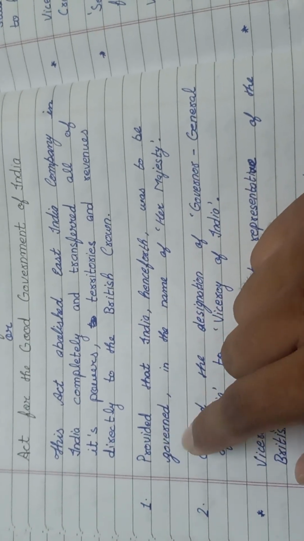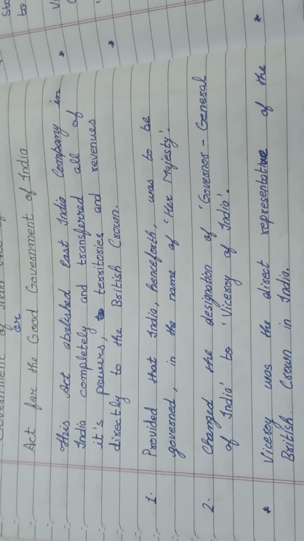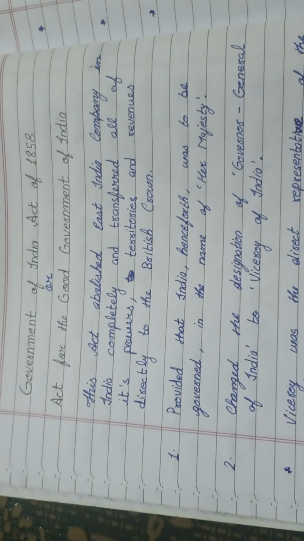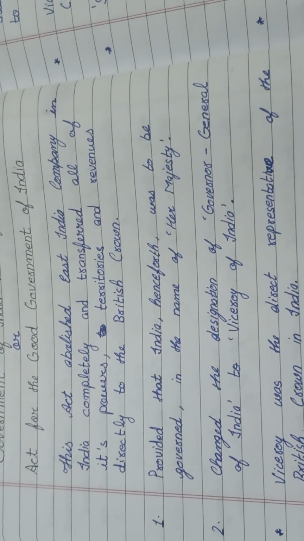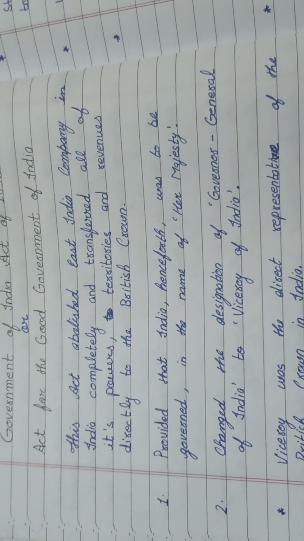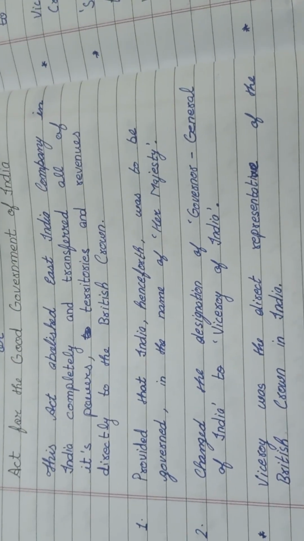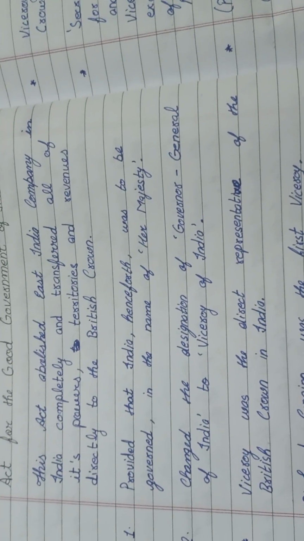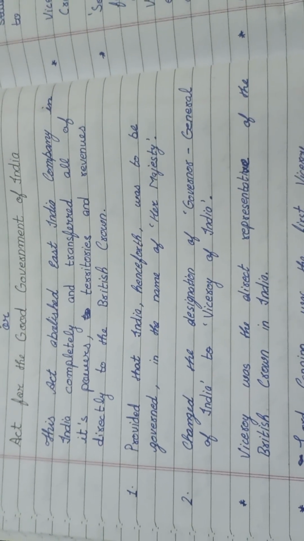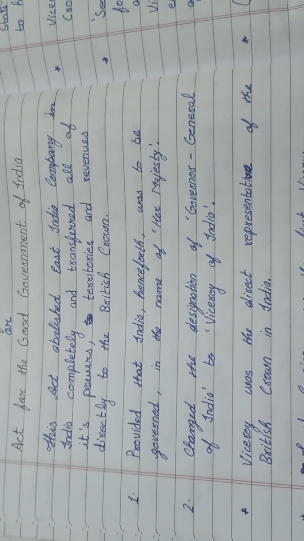So the first feature was that it provided that India from now on would be governed in the name of Her Majesty. Now what does in the name mean? In the name means that all the official documents or all the official work would be seen to be done in the name of Her Majesty. Like in all the official documents, it would be shown that India is being ruled or governed by Her Majesty or His Majesty directly. It means India is a possession of the King of Britain. Okay, so basically they're just trying to say that the company has no right over India now, and it is completely a possession, mind the word, possession of the British monarch or the British king, or at that time I guess it was the queen.